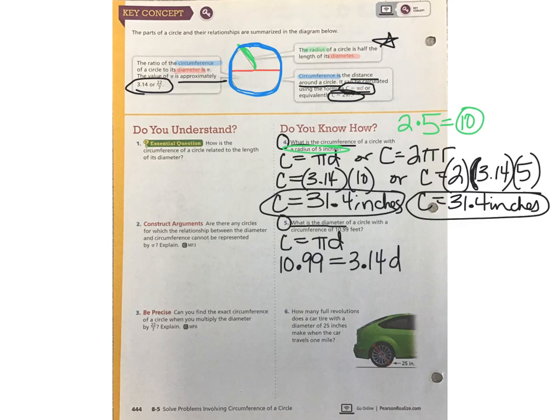Now I'm going to solve this like an equation. I've got multiplication in my equation, so I need to divide on both sides by the 3.14. And by doing that, I get d all by itself, and d equals 10.99 divided by 3.14. So what do you think that is? If you calculated correctly, the diameter would be 3.5 feet.